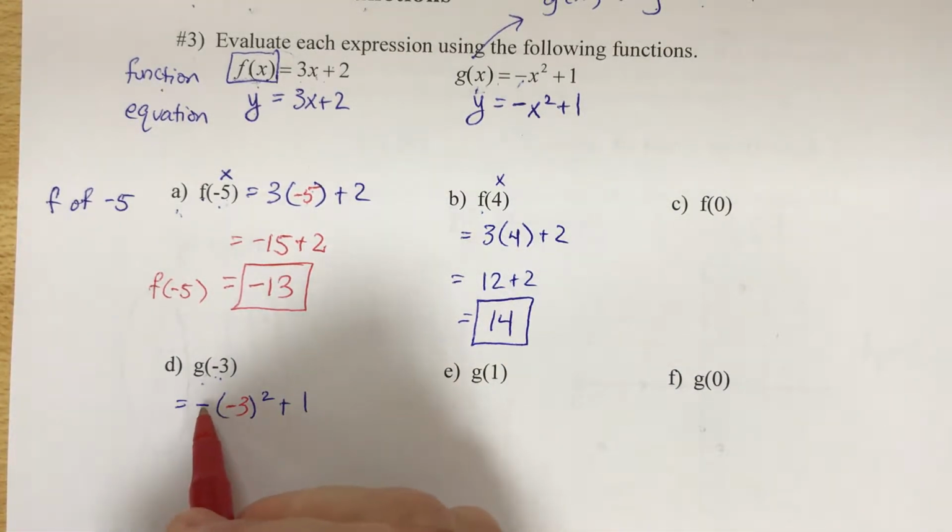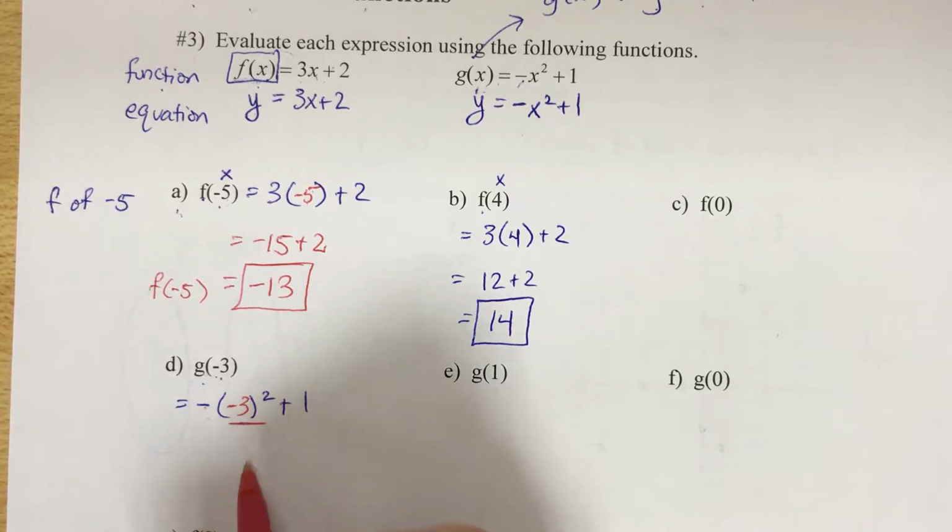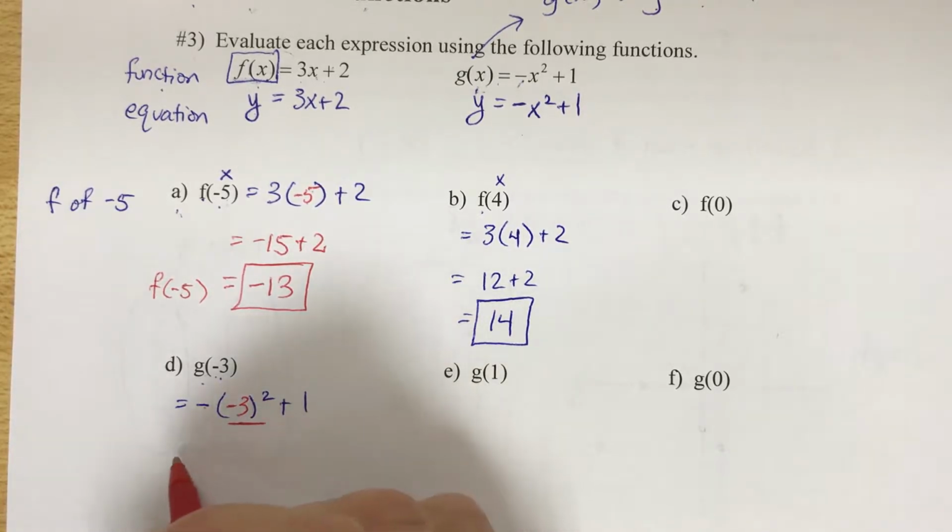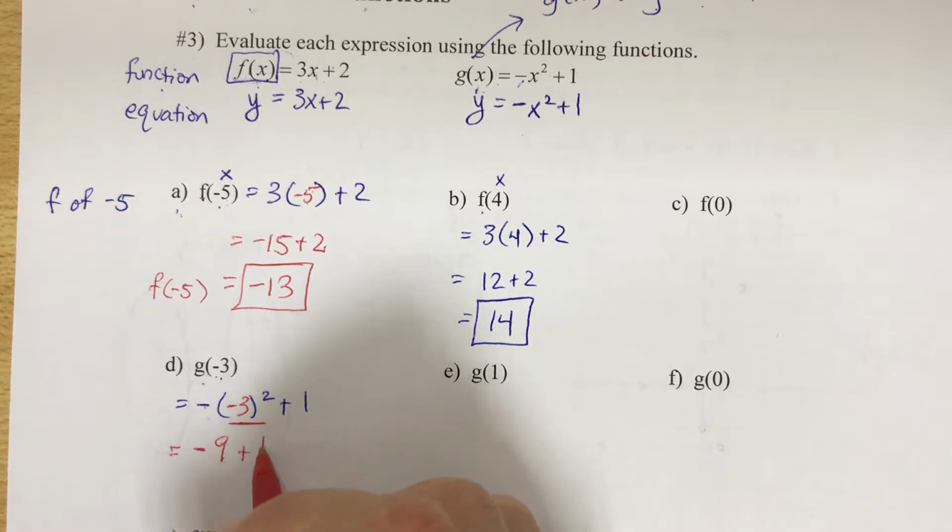Now, you got to be careful here. We're not going to do negative times negative yet. We have to do the exponent first. When you square a negative, we get a positive. So it's the opposite. It's that negative. This becomes a 9 plus 1. So negative 9 plus 1 is negative 8.